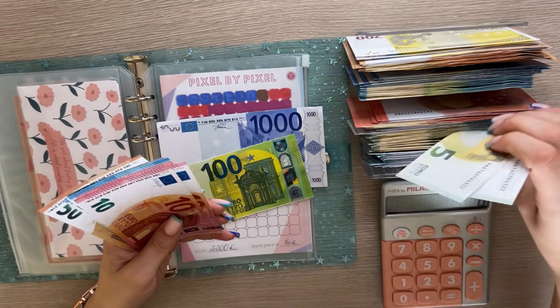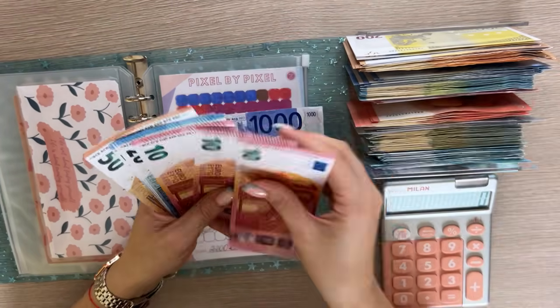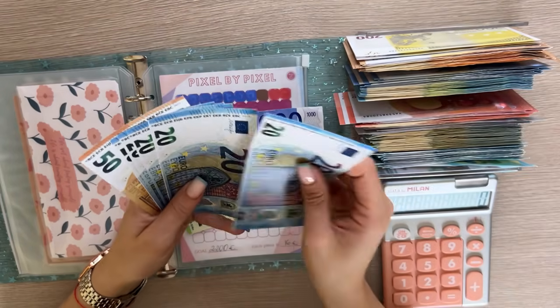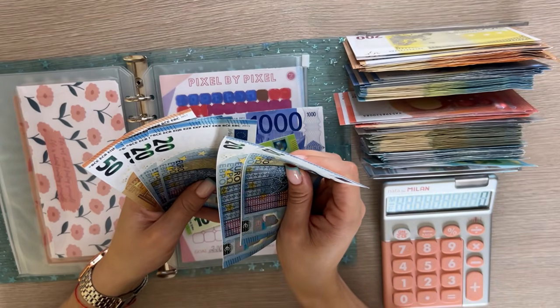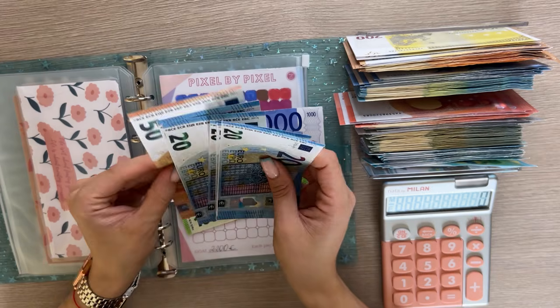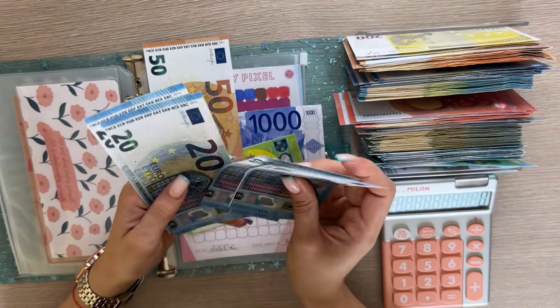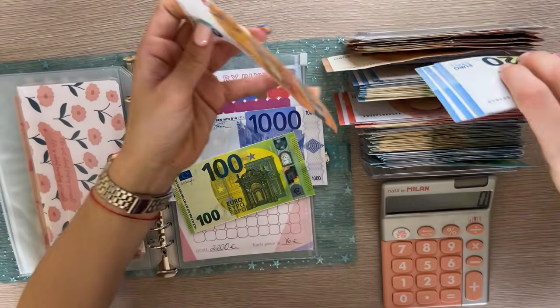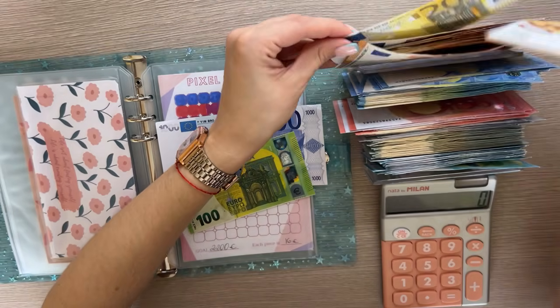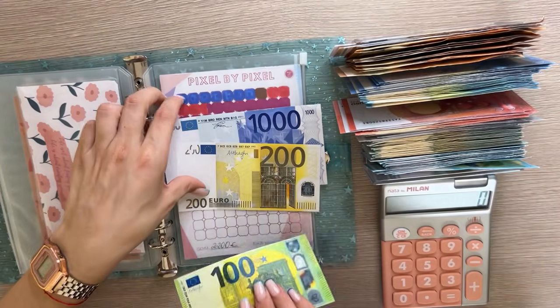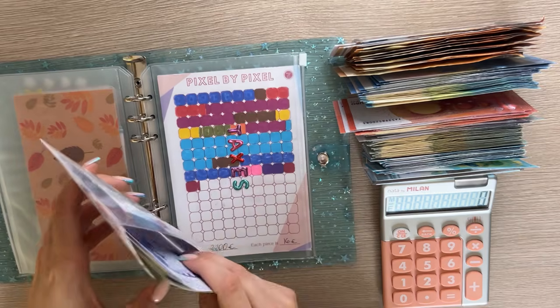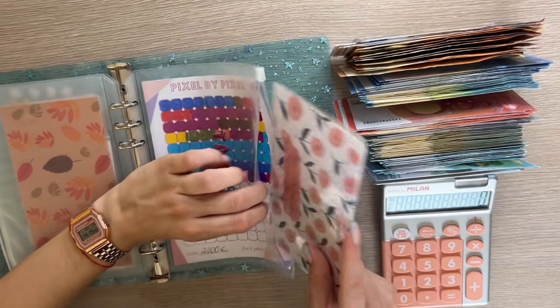That's 10. That's 20. That's 30, 40, 50, 70, 90. That's 120, 40, 60, 80. Yes, 200. Sorry, that made probably no sense to you. So that's 1,300 in taxes. Also so much thinner now.